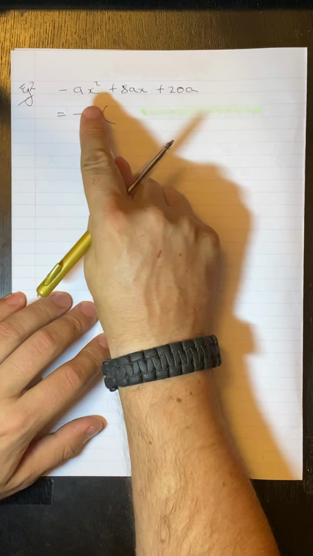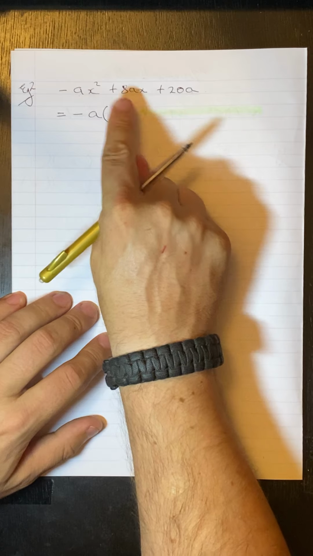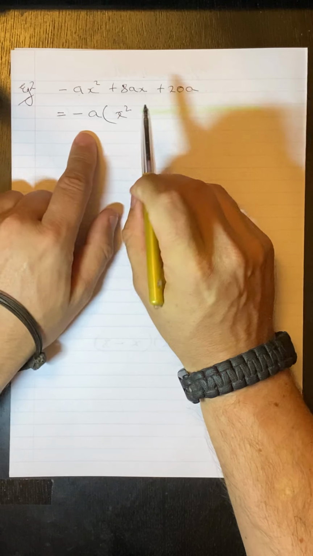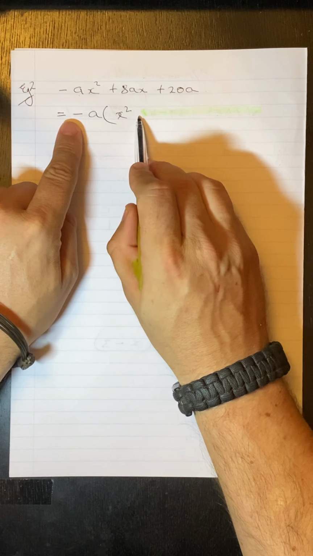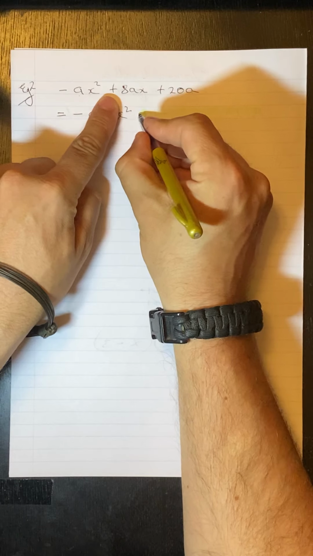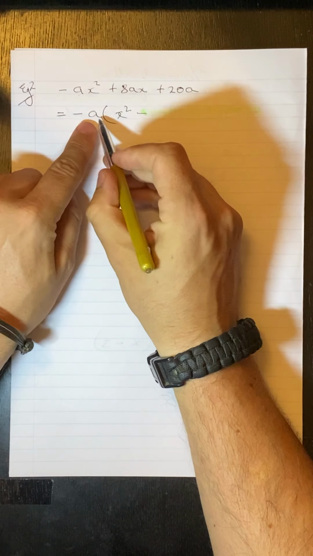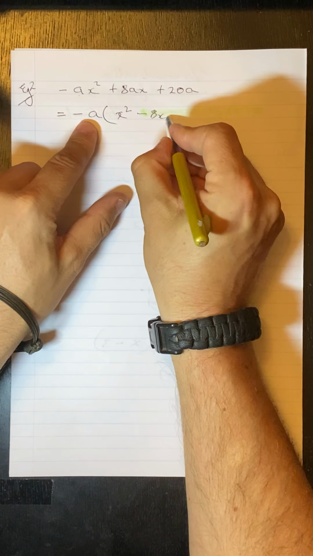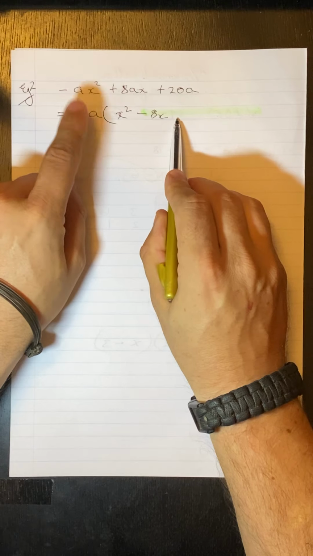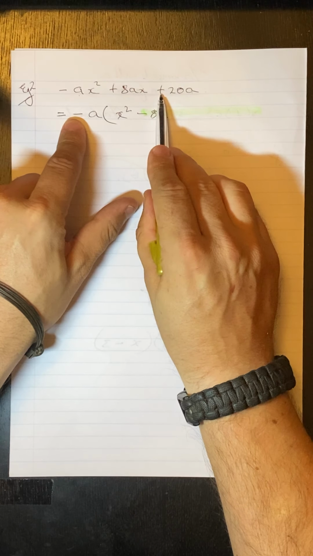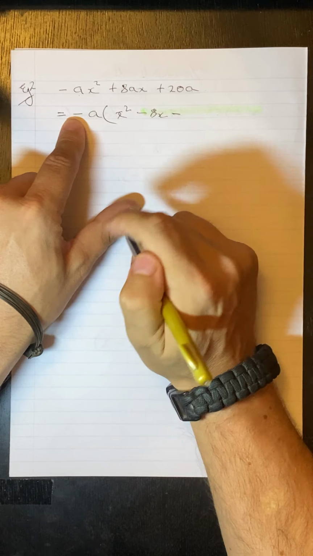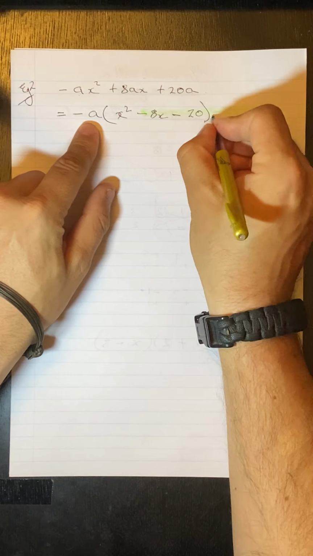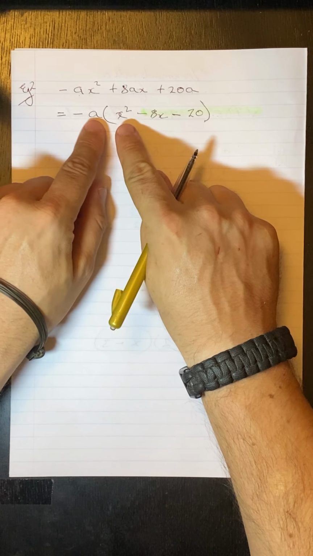And what are we left with? Minus a times what will give you x squared? Well, it's just x squared. Here comes the tricky bit, grade 9s. Just be careful. A minus times what will give you a positive? It must be a minus. Then a times what will give you 8ax? It's just 8x. Again, be careful with your signs. Minus times what will give you a positive? It's a minus. And then a times what gives you 20a? It's 20. Okay, we've taken out a common factor.